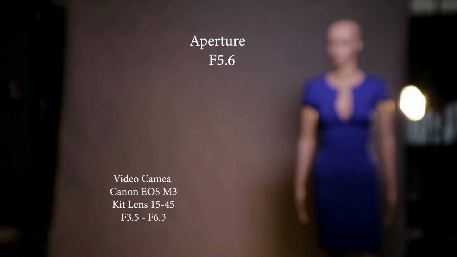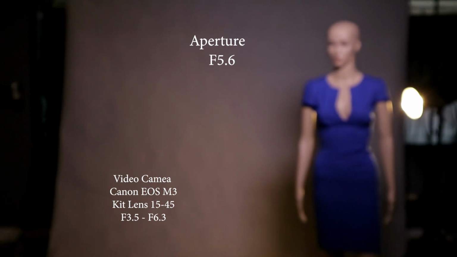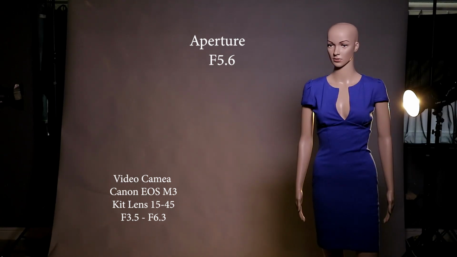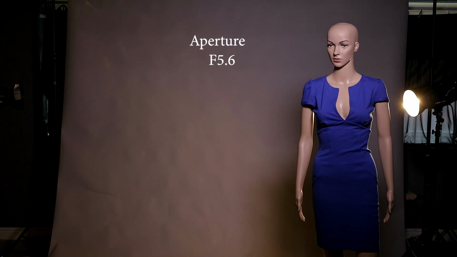And we'll get it to focus. Come on, camera, focus. There we go. Now pop it to manual. Okay, so as we make a change to the aperture, we have an effect on exposure, and we also affect depth of field.